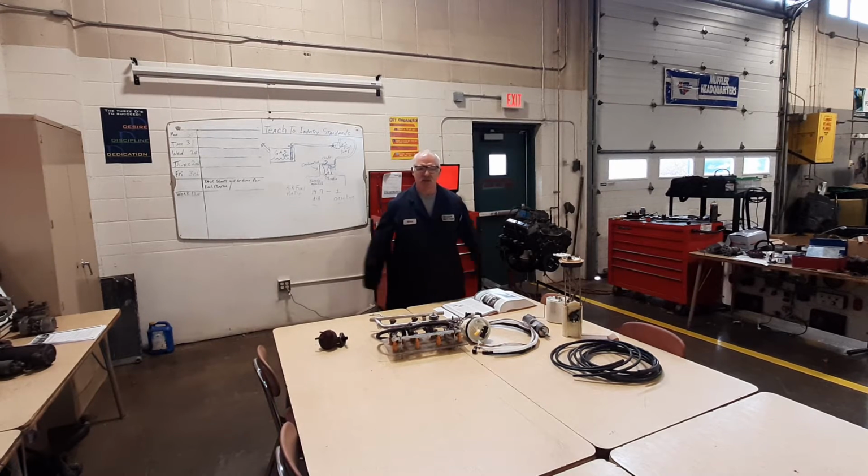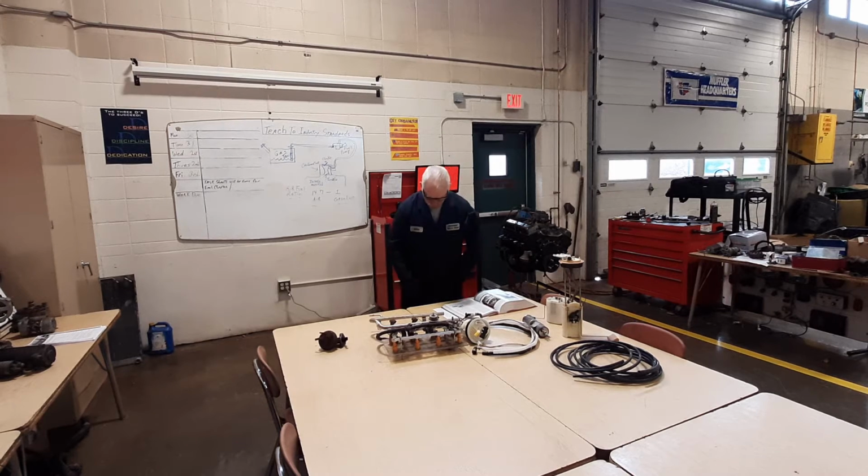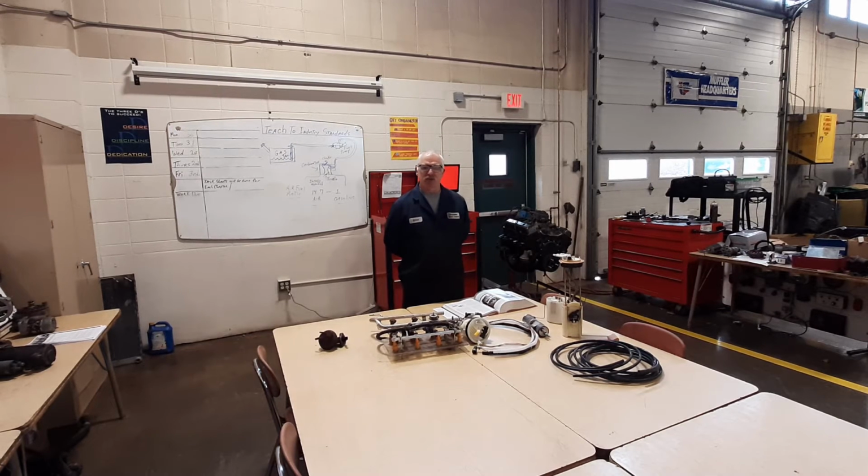For safety reasons, I have my safety glasses on, my coat, and my proper PPE. Fuel systems. A car needs fuel and air to mix together to burn in the engine to operate the engine. Alright? And this is how it works.